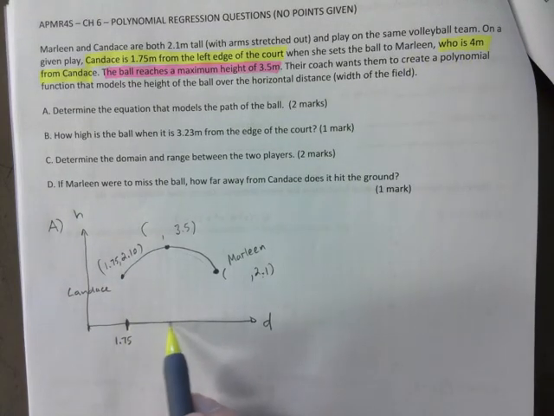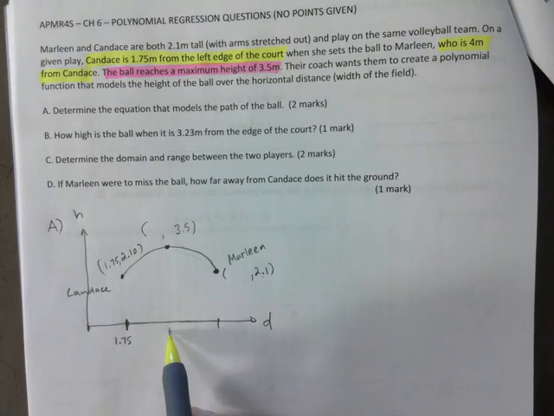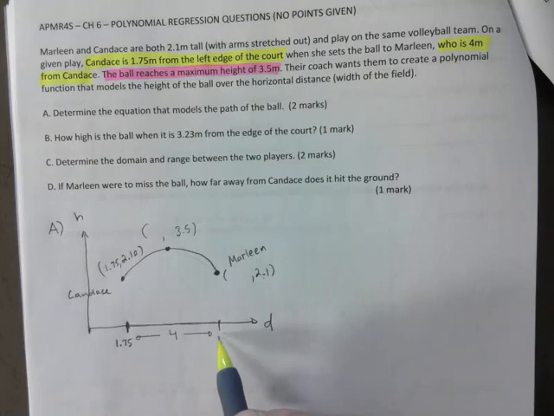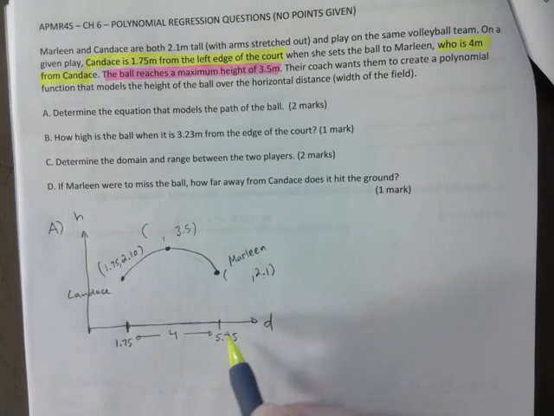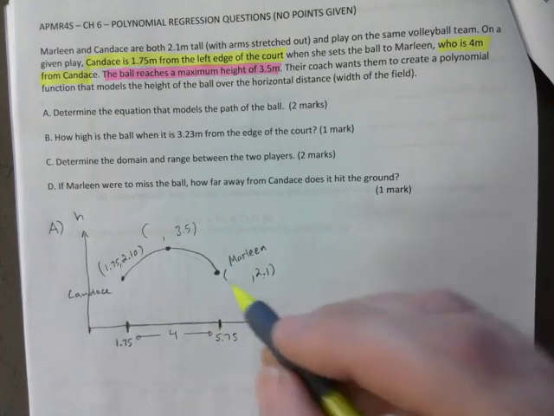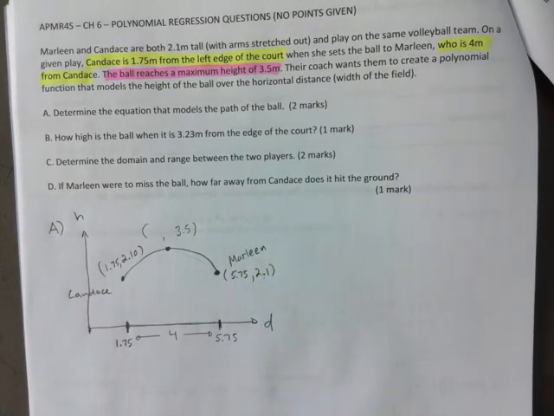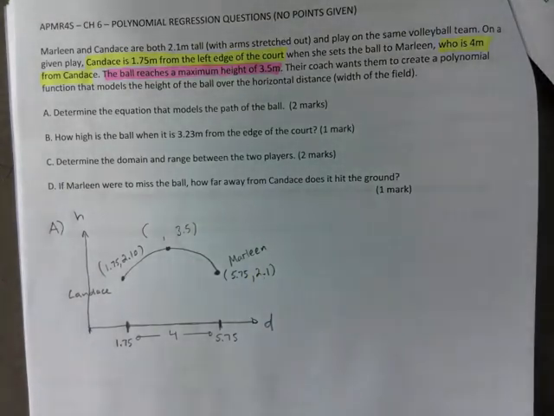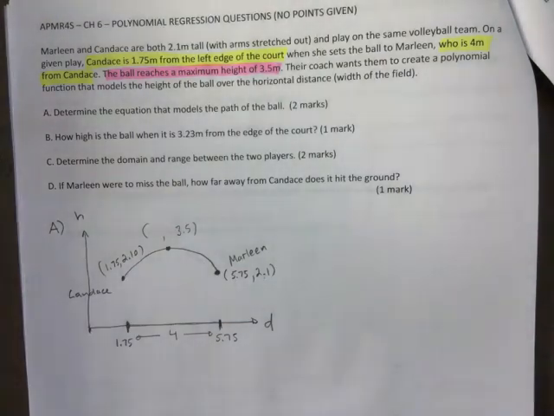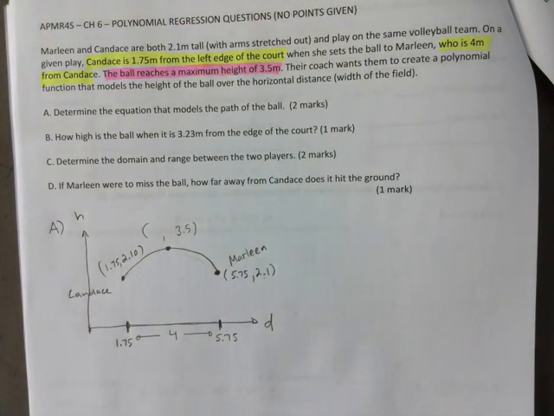So we add 4 here, which would put us at 5.75 at this point. The x value, 5.75 goes there. And how many points do we need for a quadratic? We need a minimum of 3.